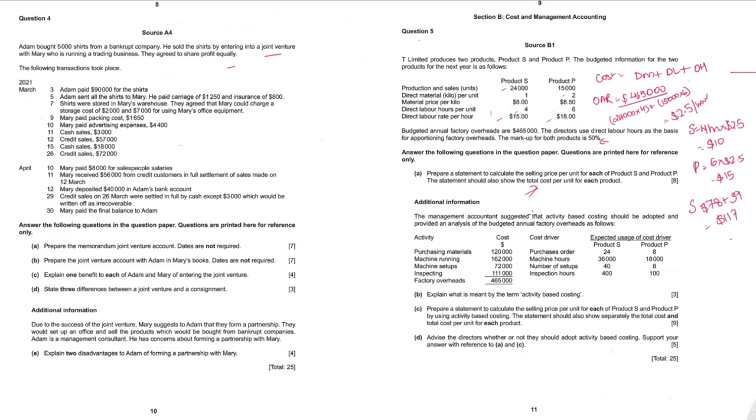Additional information: the management accountant has suggested that activity-based costing should be adopted and provided an analysis of the budgeted annual factory overheads. Total overheads are 465,000, as they told us above, but now they've given us a breakup. How have they divided it, or what are the elements of this overhead? And with each of these elements, they have also suggested what the cost drivers are that drive these costs.